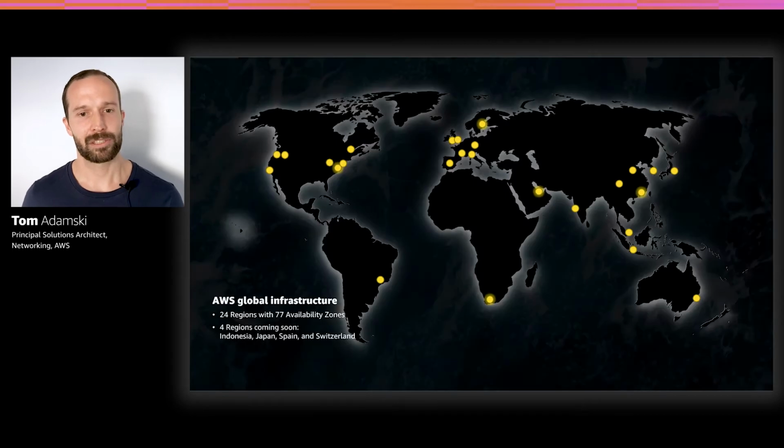But how does the shuffle sharding and the server allocation translate into physical infrastructure, into the physical deployment? If we look at the AWS global infrastructure, you have 24 regions deployed across the world with 77 availability zones. We've already announced a list of additional regions that we're planning to launch, and it's growing. But today we won't be focusing on the regions.